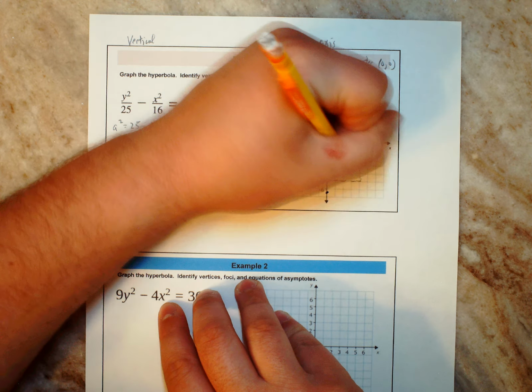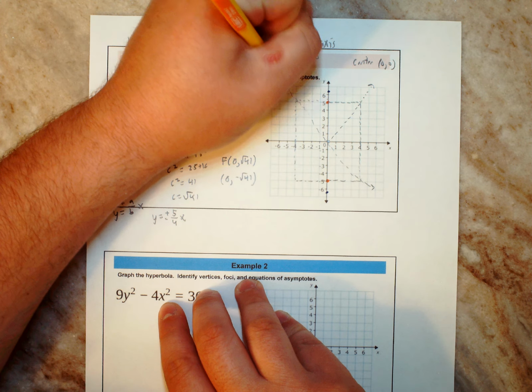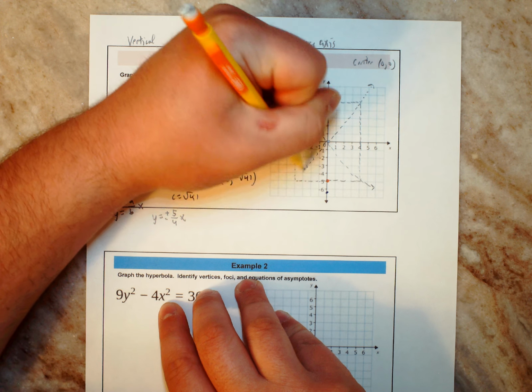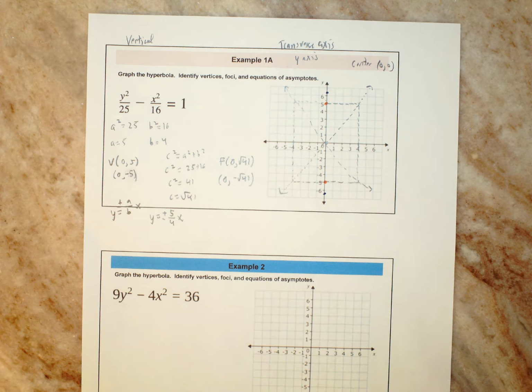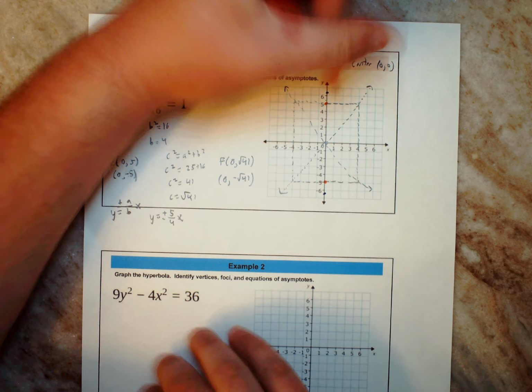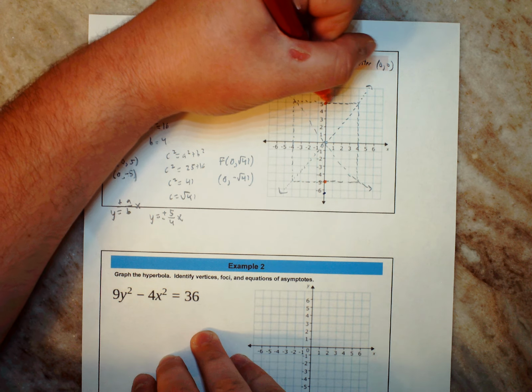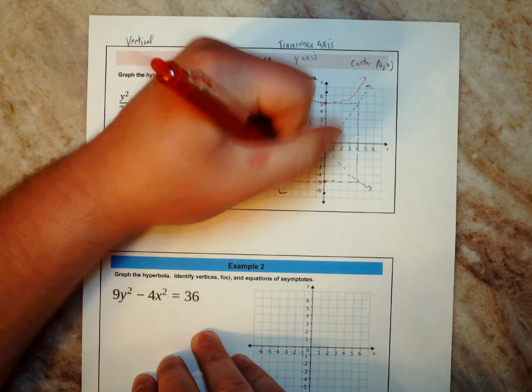You're going to do that in all the directions. I know the box seems tedious to make, but it does help us with the asymptote equations. Now you can just draw the hyperbola. So I'm going to do it in this red pen. And if you notice, I'm guided by the box and those asymptotes.